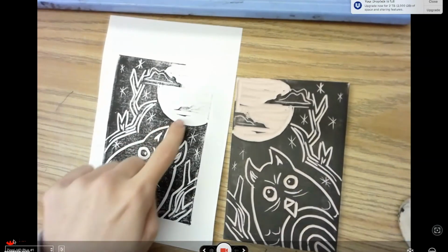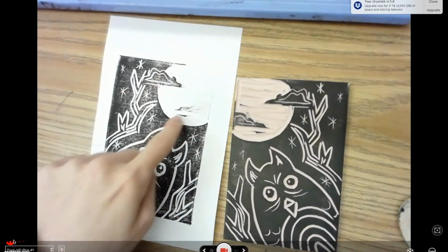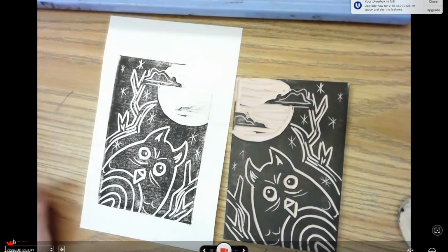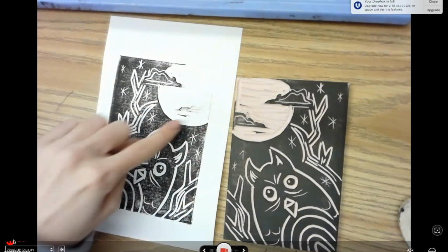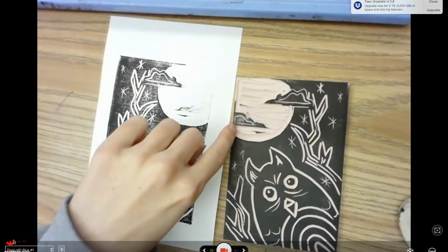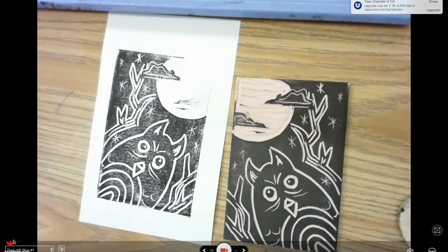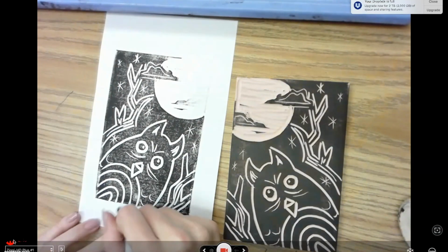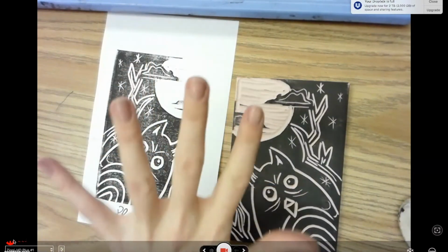I definitely can see that there's some line or some chatter there, but this sort of looks like the cloud to me, so I don't mind it. I do notice that on the edge here, there is a line up, which I do not want. So I'm going to go ahead and carve that away. But I would write the word proof right on here. And once I make my adjustments, I can start pulling my edition of 5 prints.